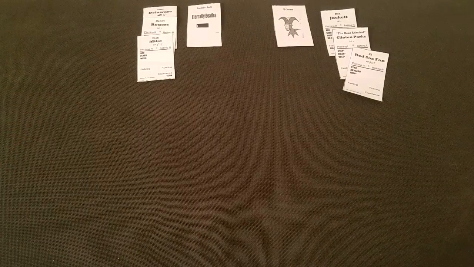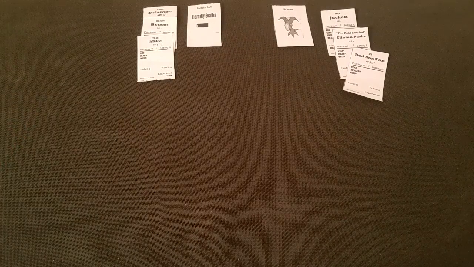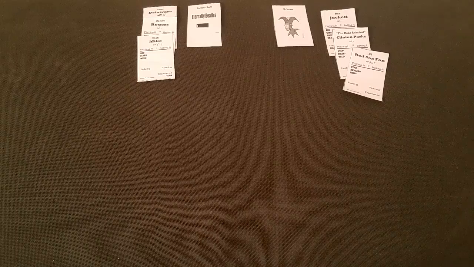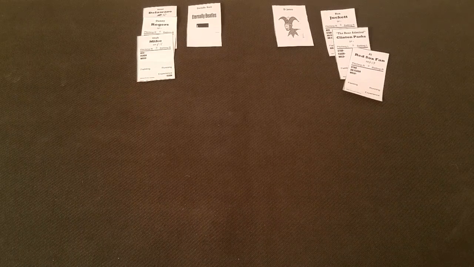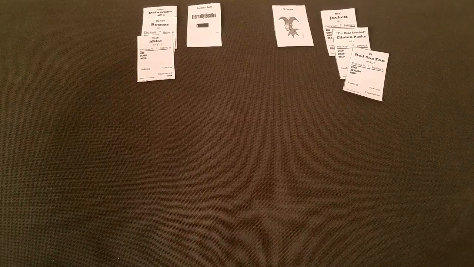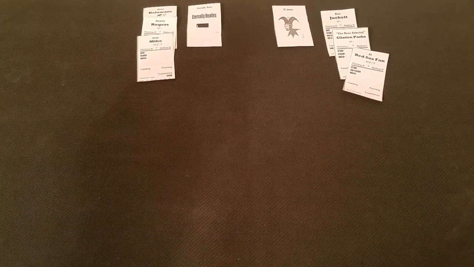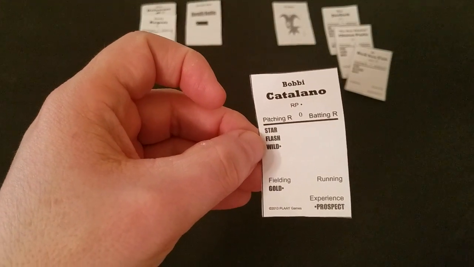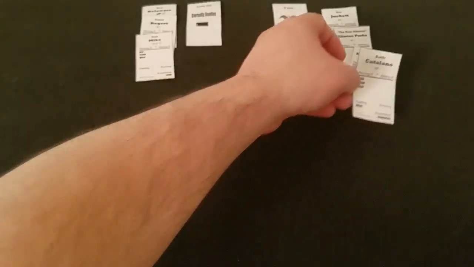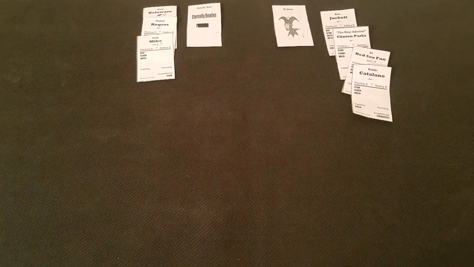All right, now we go to straight regular bullpen people. And the regular bullpen people, we're going to start out with the one and only female to be on either roster, and that's on Team ID Jester. It is going to be Bobby Catalano. She is star, flash, and semi-wild, so she's a relief pitcher for Team ID Jester.